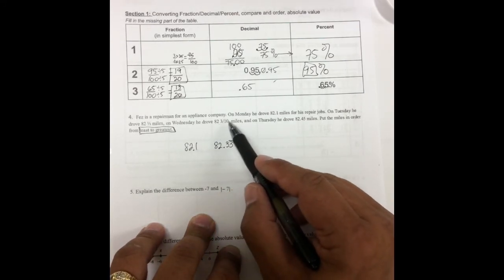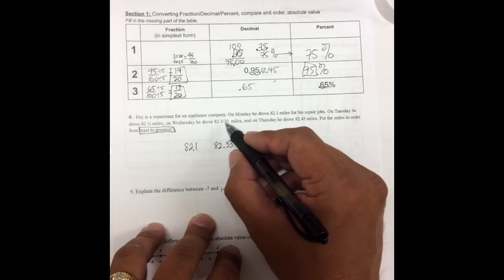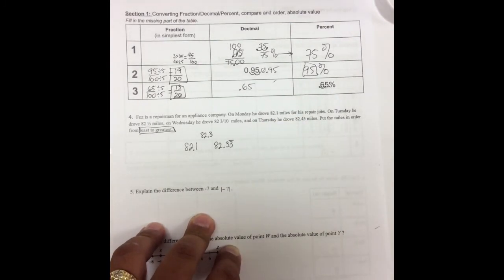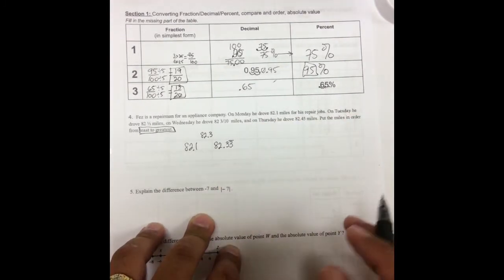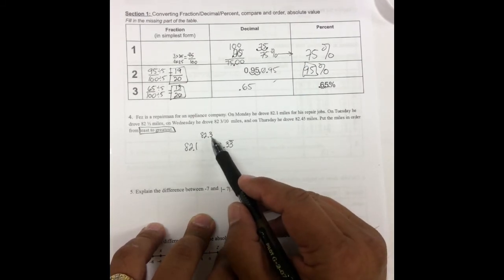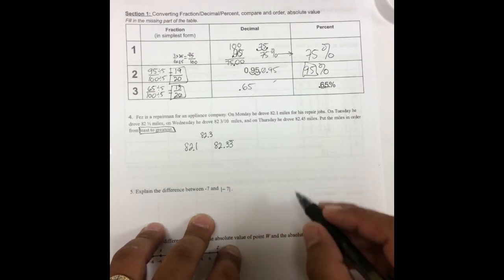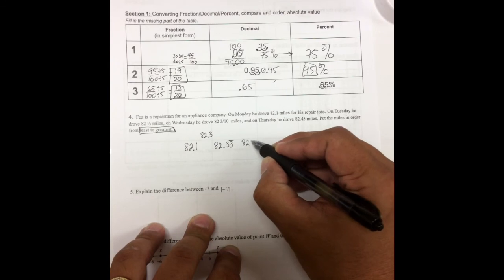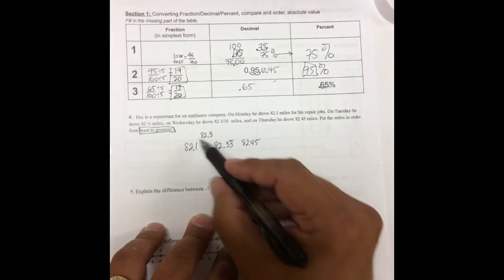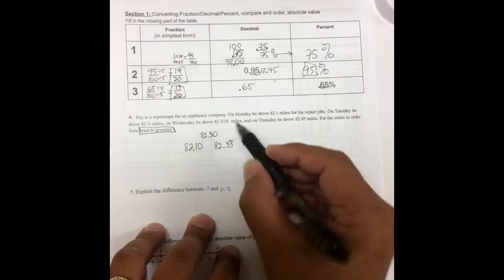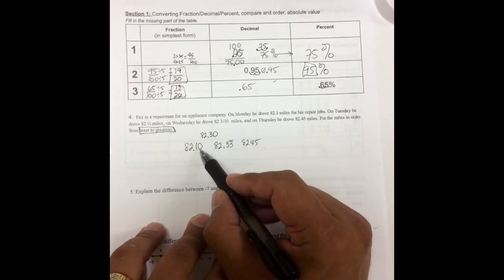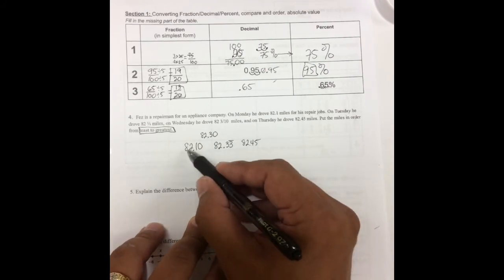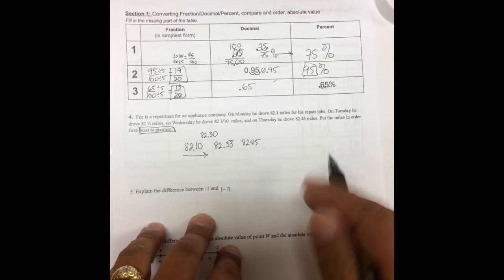On Wednesday he drove 82 and 3/10. We don't have to do any conversions there. It's a straight place value because tenths is a place value. And then on Thursday he drove 82 and 45 hundredths miles. And I have put them in order because the place value is in numerical order. I've got 10 hundredths, 30 hundredths, 33 hundredths, and that repeats, and 45 hundredths. This is in order from least to greatest.